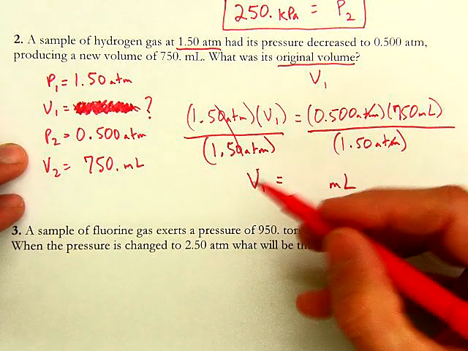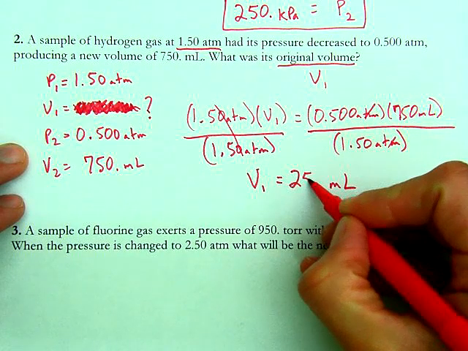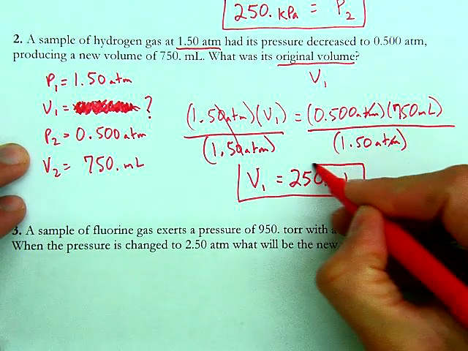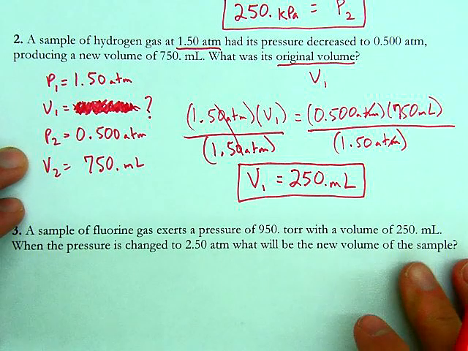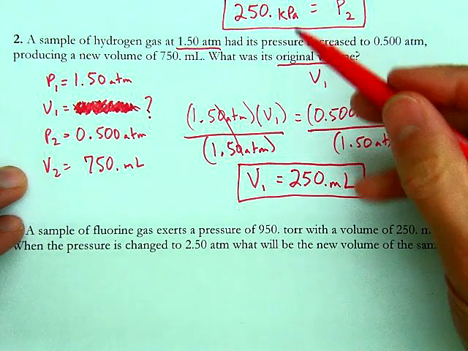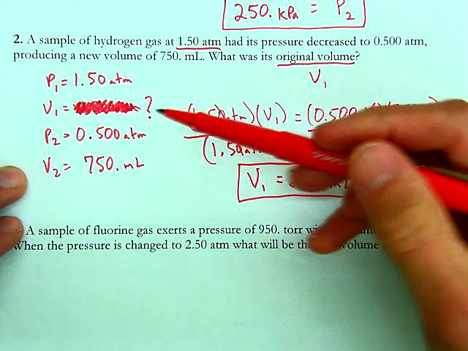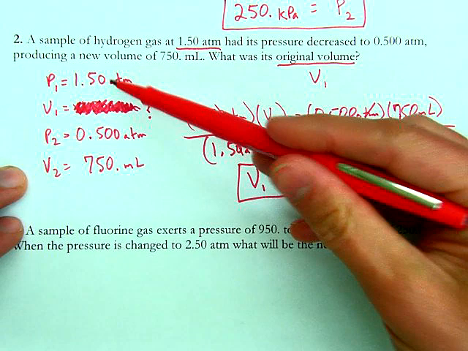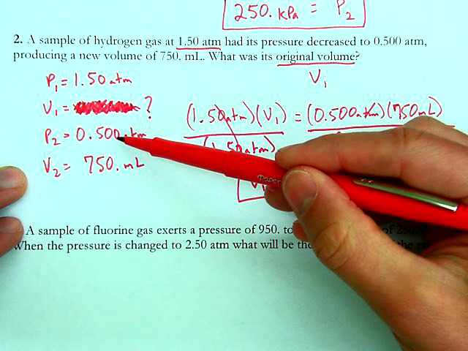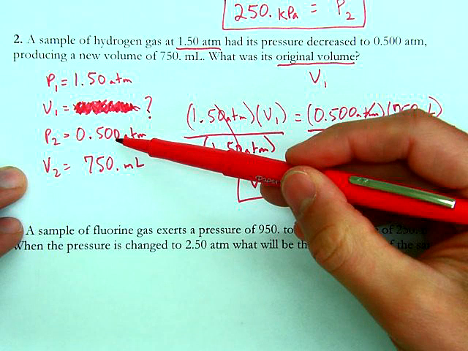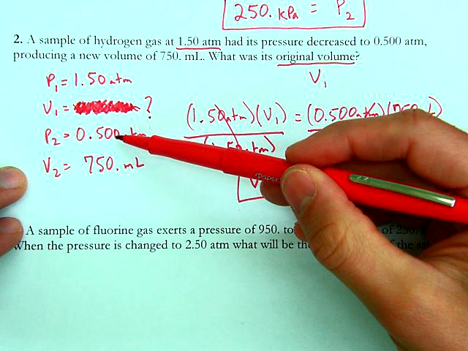milliliters, which is just sort of a coincidental thing that both of our last two answers were 250. One of them is in kPa and one of them is in milliliters. Again, ask yourself if it makes sense. Our pressure goes from 1.5 down to 0.5. So that means the pressure is 1/3 of what it originally was.